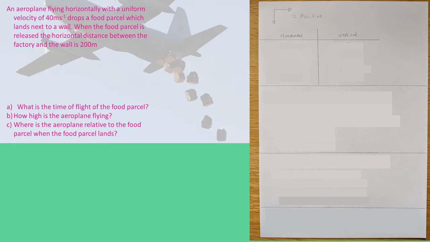The slight difference here as well is we have to have a horizontal and a vertical suvat. So I've got my horizontal one there, and then I've got my vertical. And then we just work through, as we did previously, and try and fill in as much detail as we can about the aeroplane in this situation.